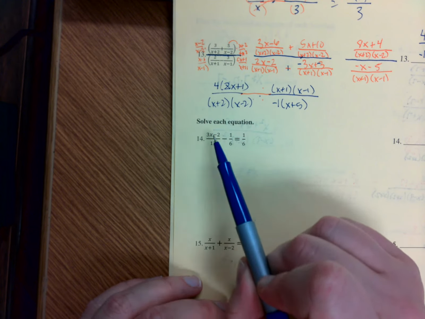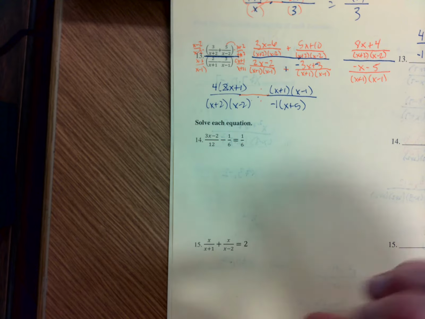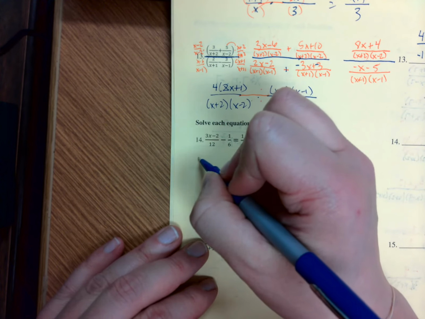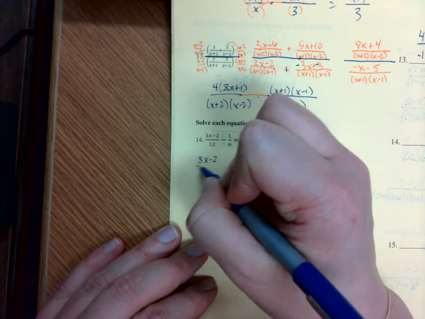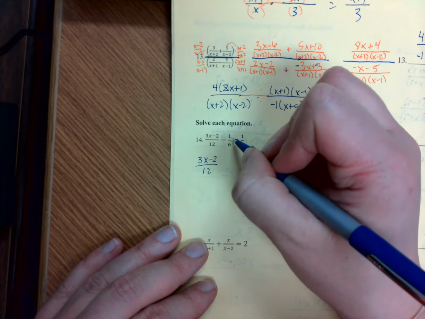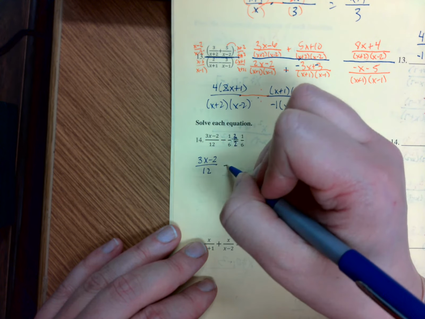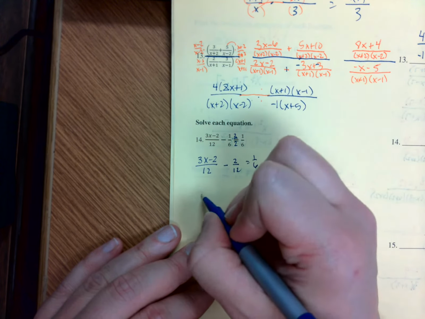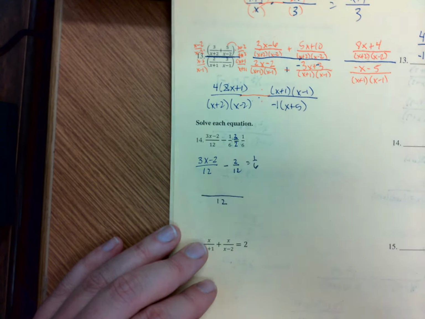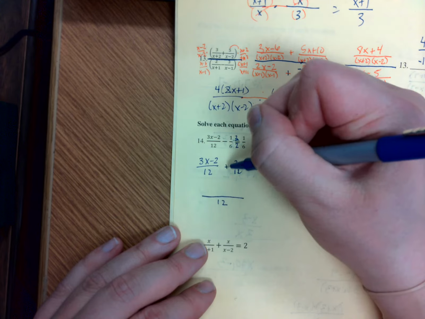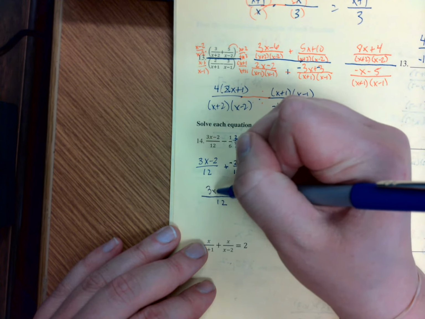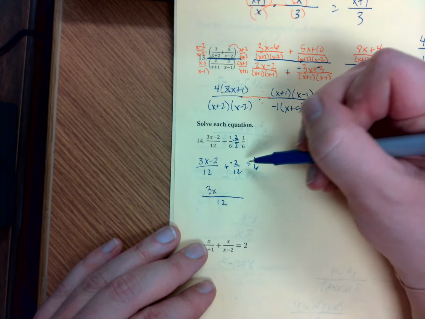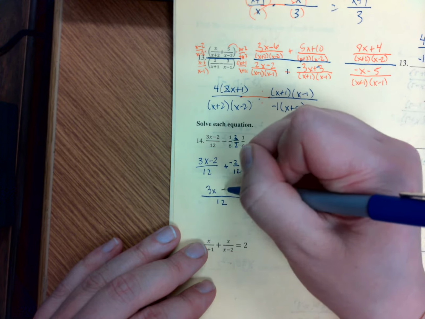Now getting to actual solving. First I want to combine these two. My common denominator here will be 12. So this top portion, my first fraction, is not going to change. Here I'm going to multiply by 2 on both top and bottom. So I have 2 12ths, which is equal to 1 6th. On the left-hand side, that 12, when I subtracted the 2, this would be like a plus and a negative. So I have my 3x, and negative 2 minus 2 would give me a negative 4.